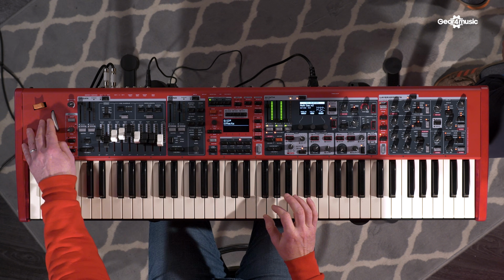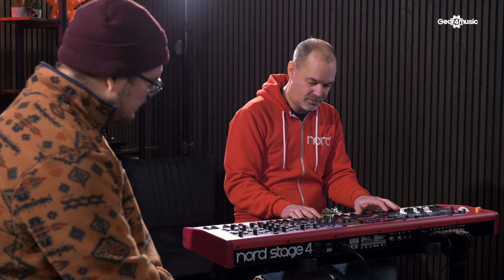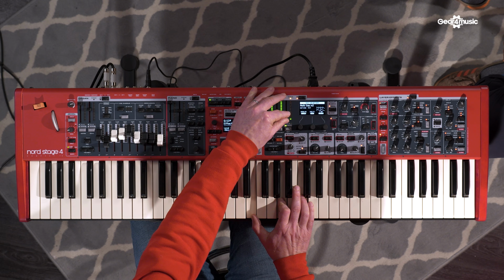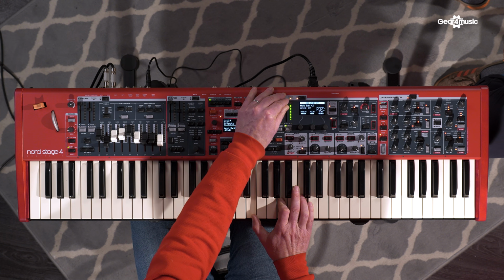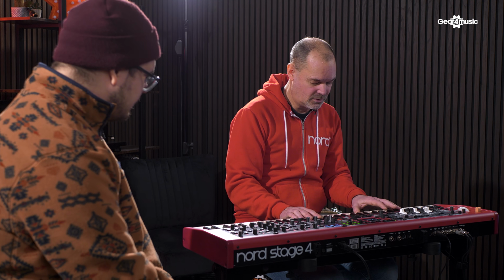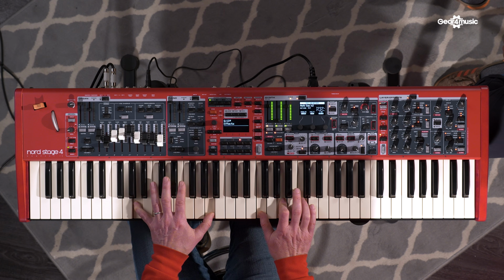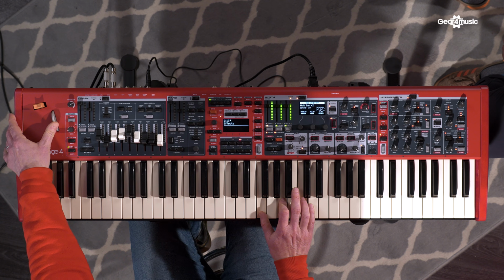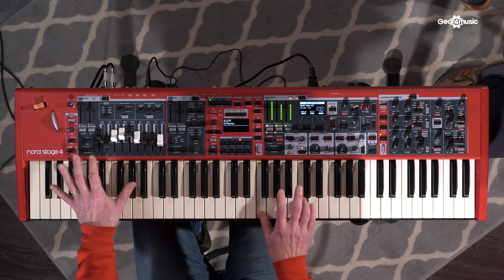So now I can play, here we are with the pump. I can bring that choir. Bring into effect with the mod wheel.